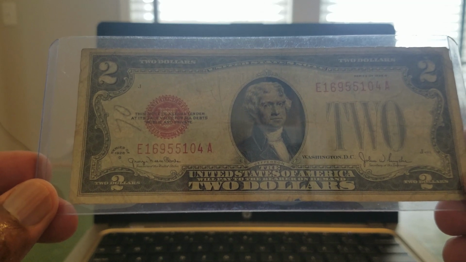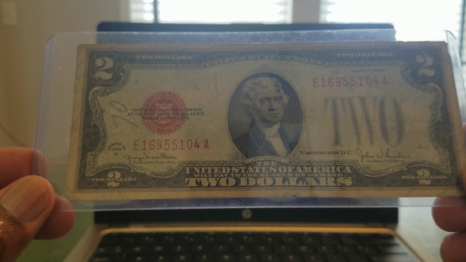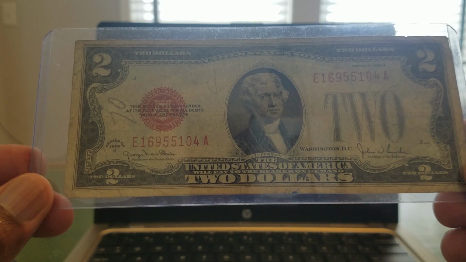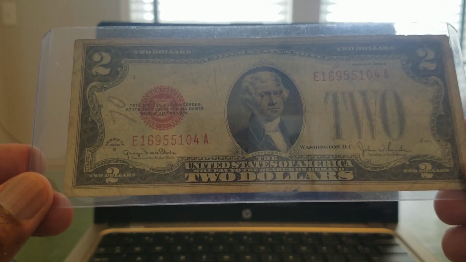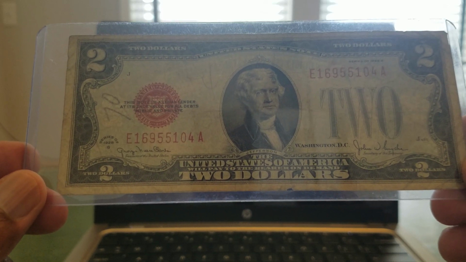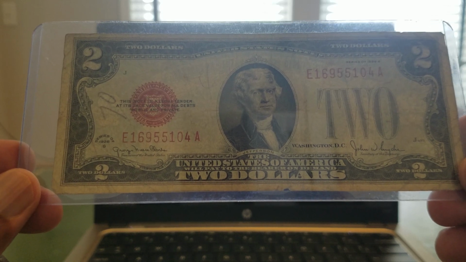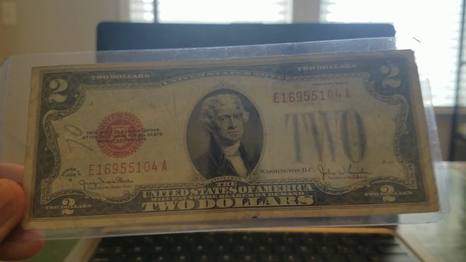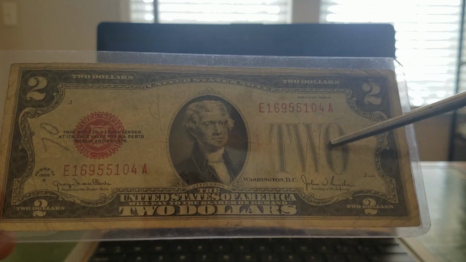The series of 1928 $2 bills featured the Treasury seal superimposed by the United States obligation to the left of the image, and to the right of the portrait was the word in gray that denoted the denomination.